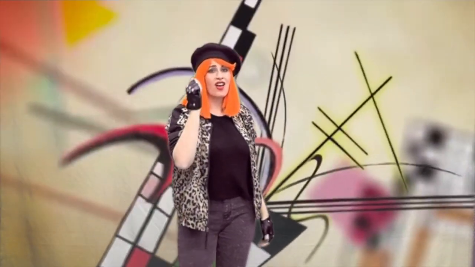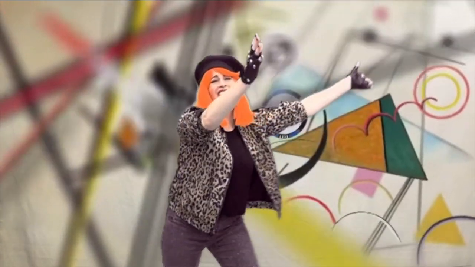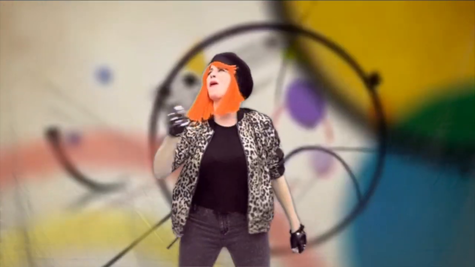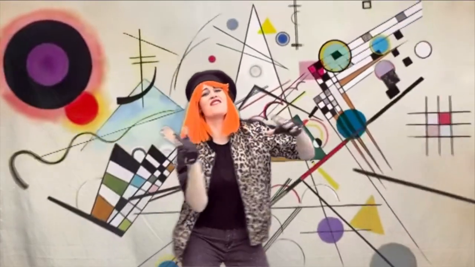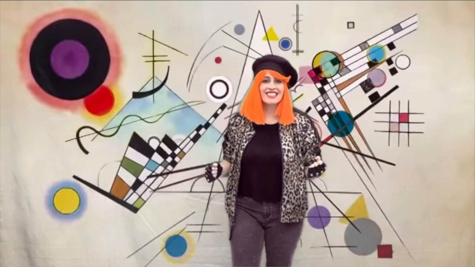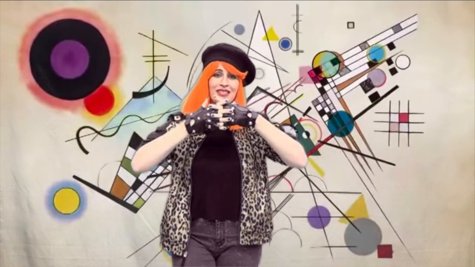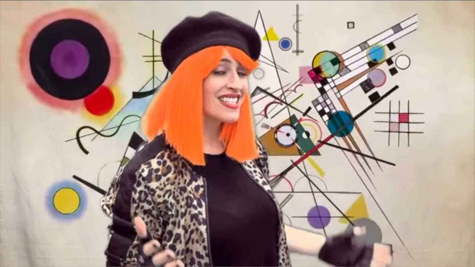Painting both notes, half and whole, rhythm in control. Oh, Kandinsky, it's what your paintings do to me. I can feel the rhythm and the beat, color shapes in harmony. Kandinsky.